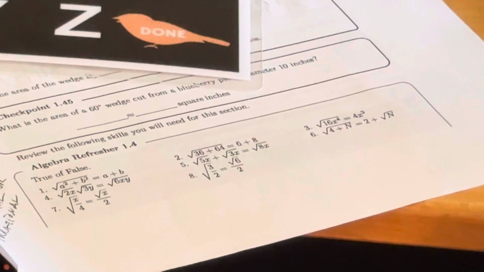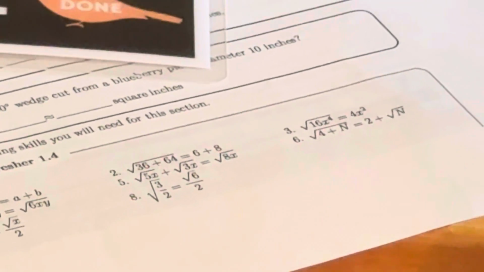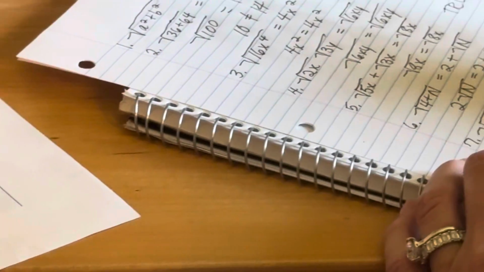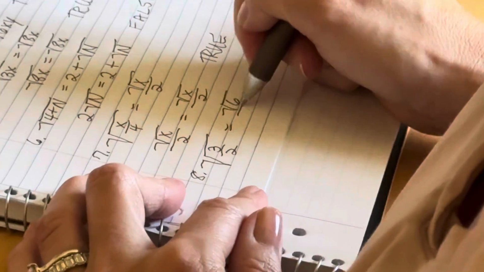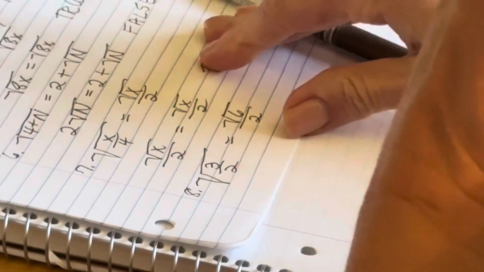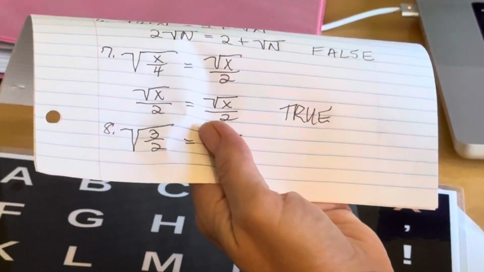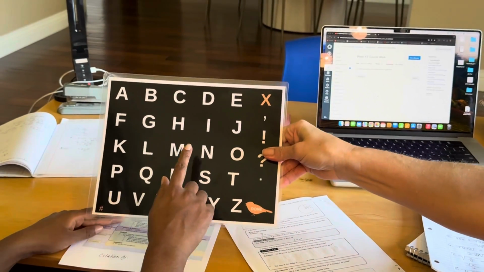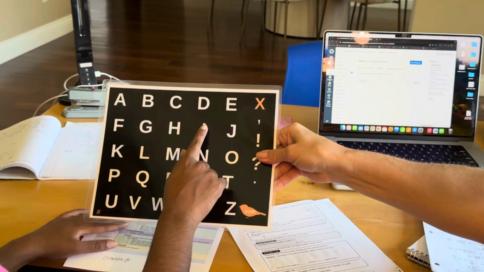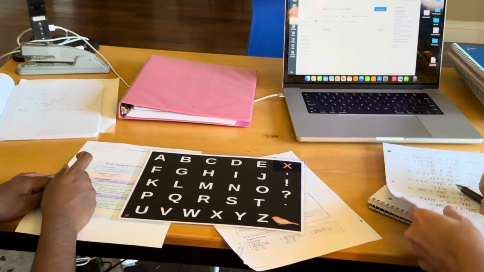Okay, number 8: the square root of 3 halves, square root 3 divided by 2, equals square root 6 divided by 2. All right, so let me ask you this. Can you simplify the square root of 3 divided by 2? No, you can't. Right, exactly.